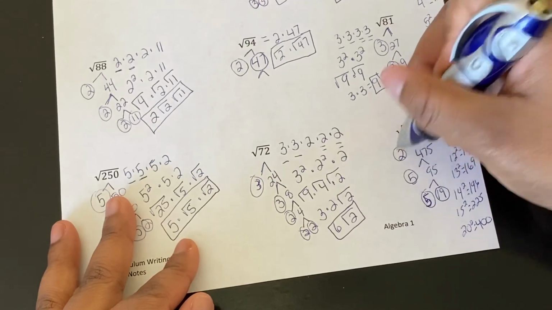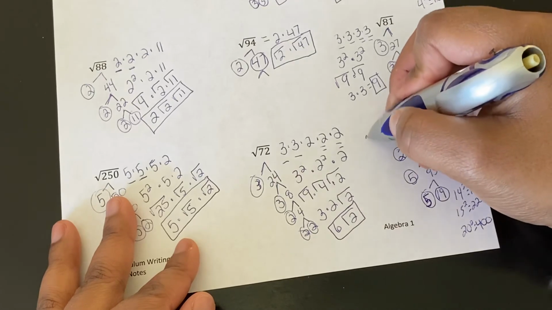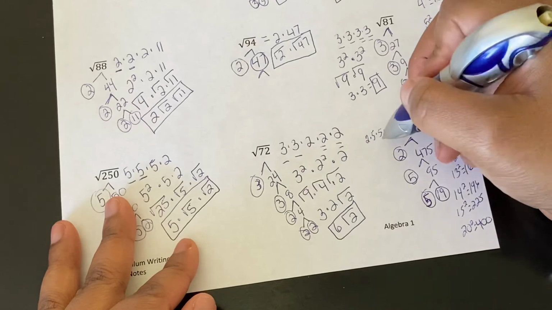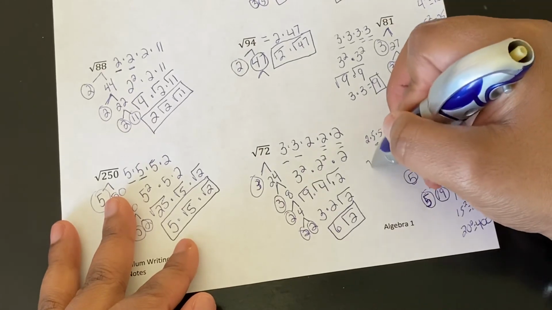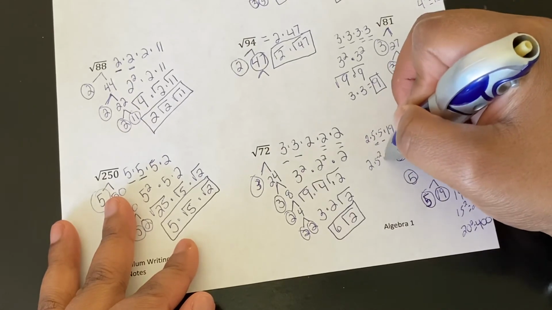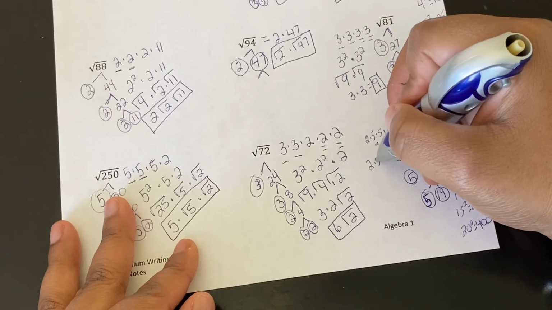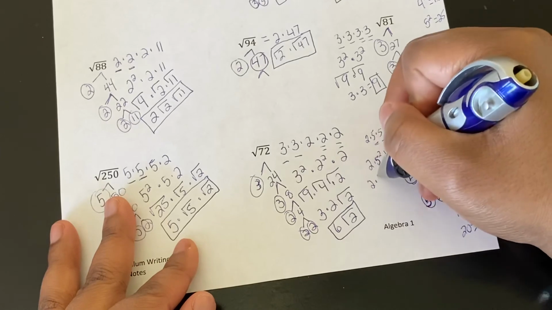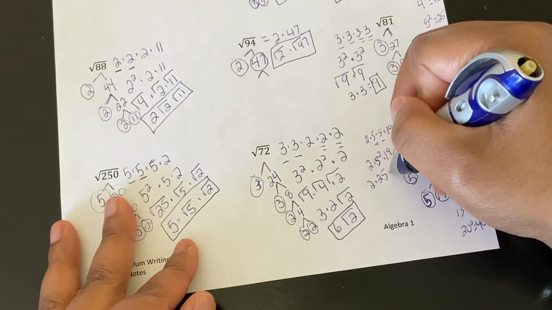And I take all my prime numbers. So I have 2 times 5 times 5 times 19. I have doubles of 5, so it's like saying 2 times 5 squared times 19. 2 times 5 squared is 2 times 25 times 19.